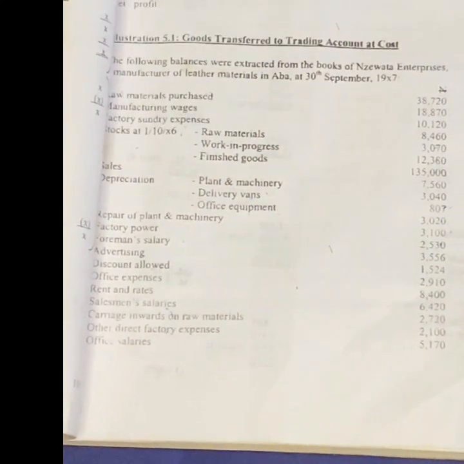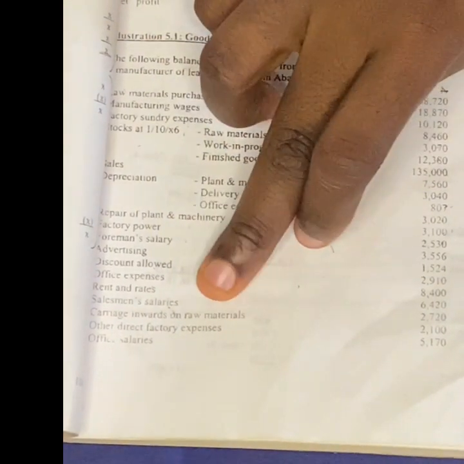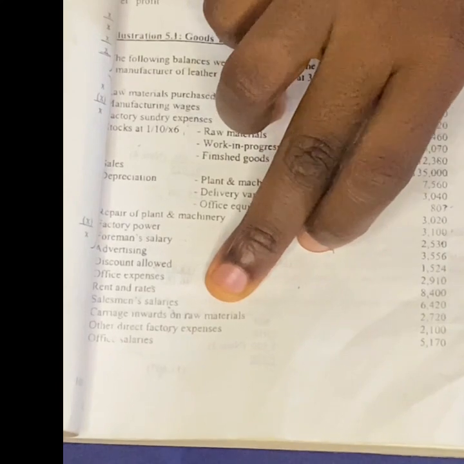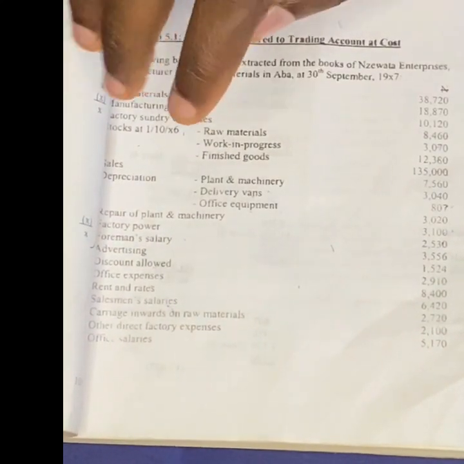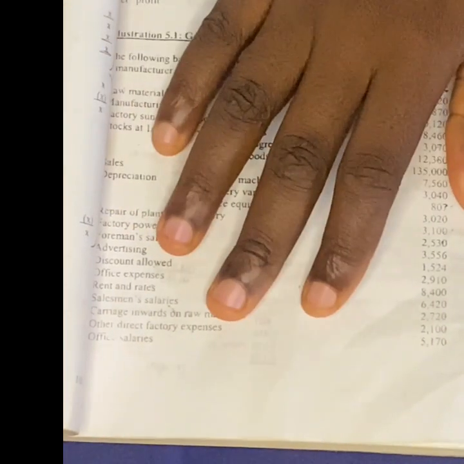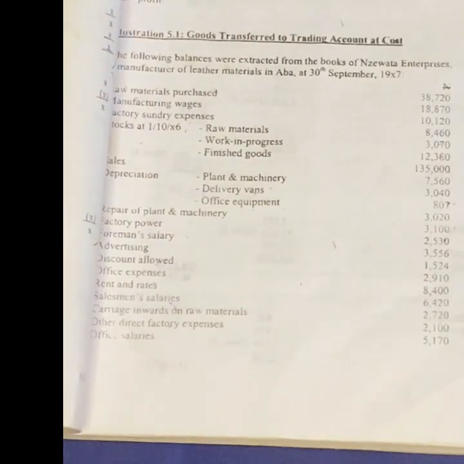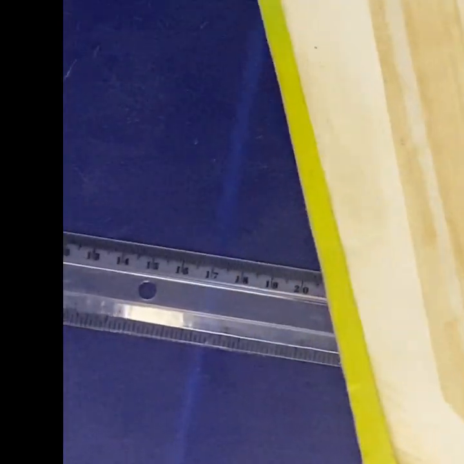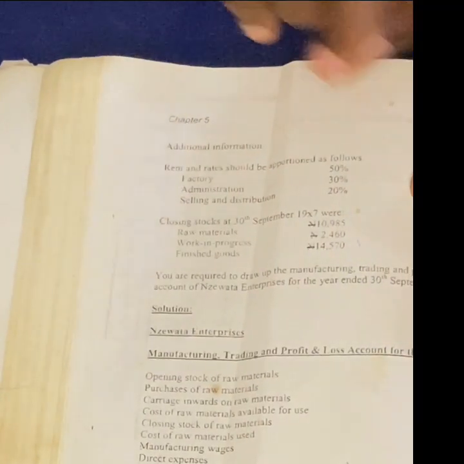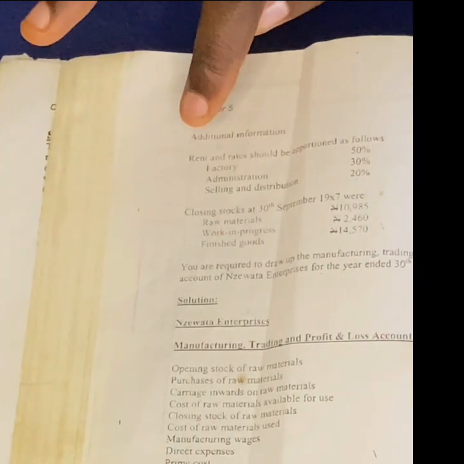We have advertising, discount allowed, office expenses, salesman salary, and carriage inward, although for the manufacturing account, we have office salaries. So we're going to be using this information to prepare the trading profit and loss aspect of our manufacturing account.